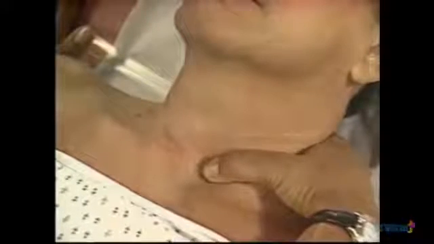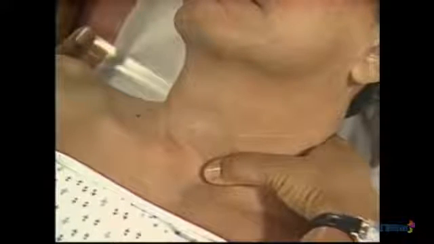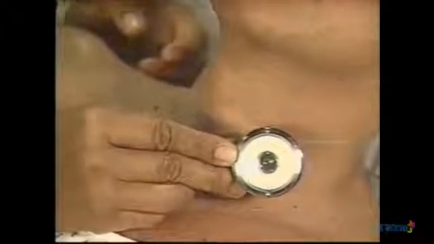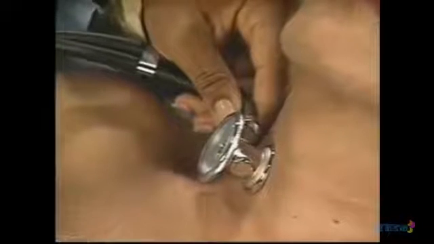With your right thumb, palpate the left carotid pulse in the same manner, comparing it with the other side. Do not press on both carotid arteries at once. Next, use the bell of the stethoscope to auscultate for a bruit on both sides of the neck. A bruit is a whooshing, murmur-like sound that suggests arterial narrowing. If present, it would sound like this.